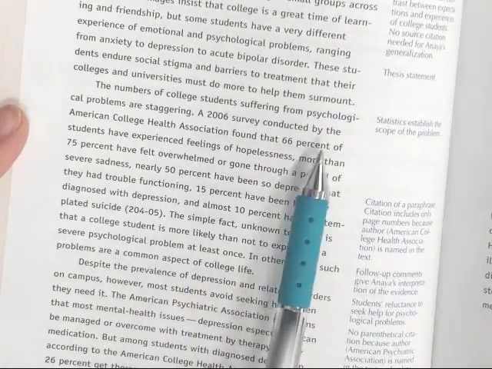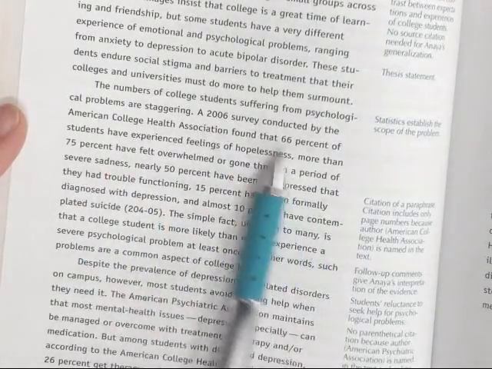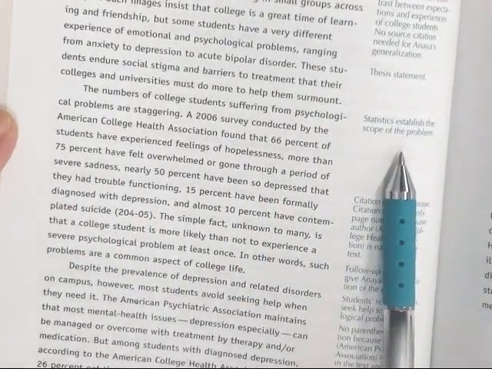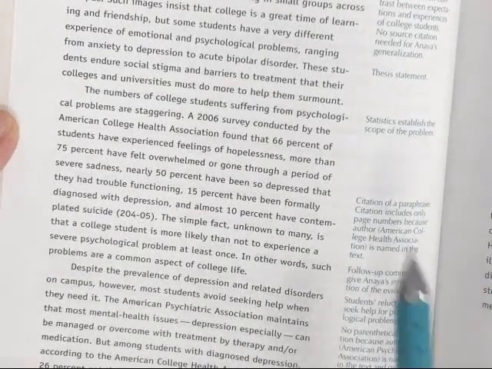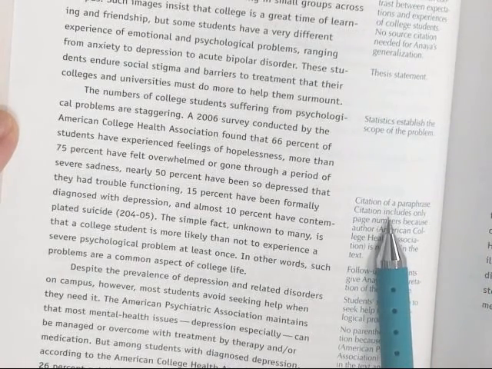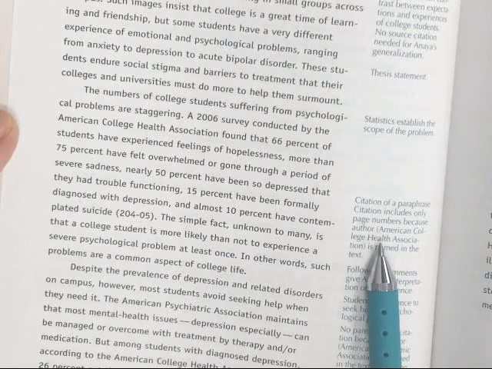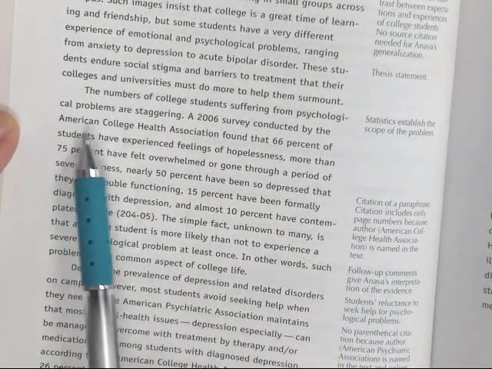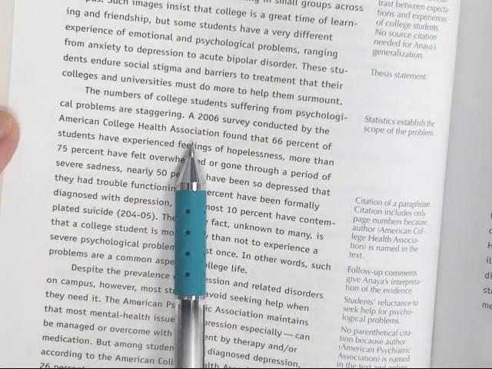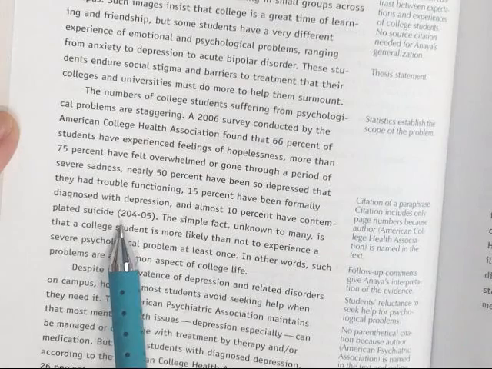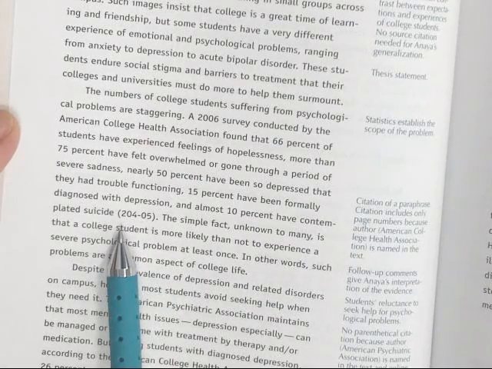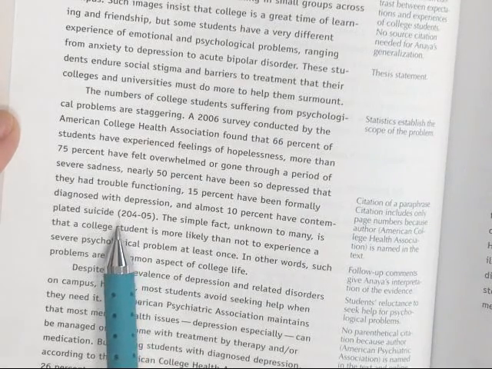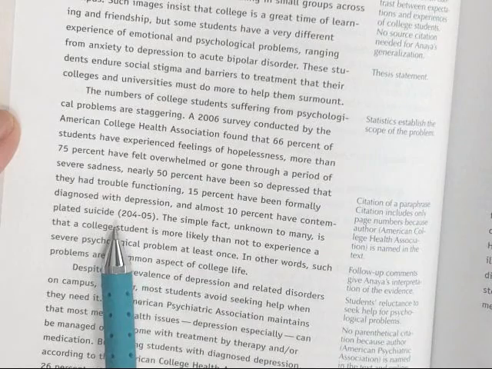All right, so what she's doing here is she's presenting some statistics, and it tells us to establish the scope of the problem. And she is citing a paraphrase, and it only includes the page numbers because she includes the author's name in the text. The American College Health Association introduces the information that she has paraphrased, and we know when that information ends because we have the parenthetical citation around the page number. Does that make sense to you guys?